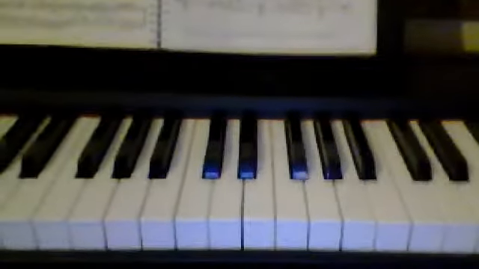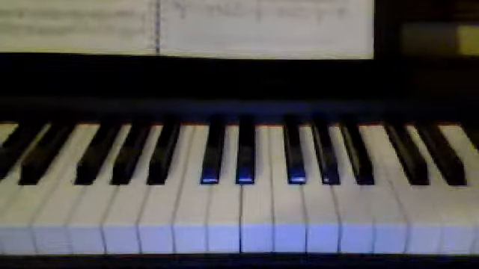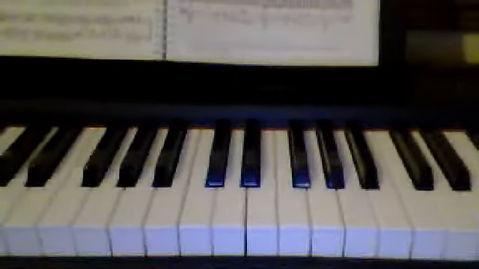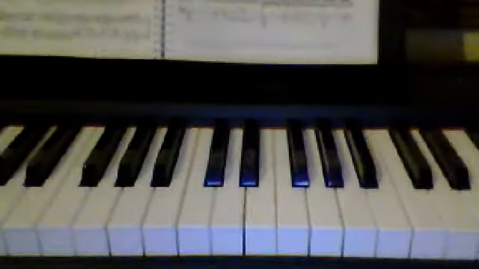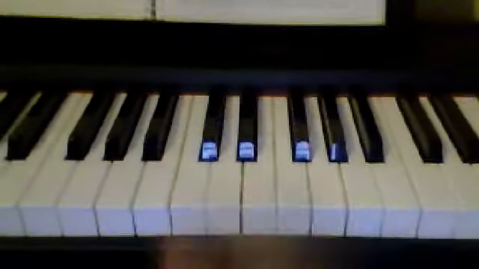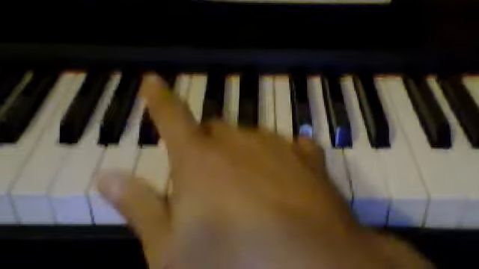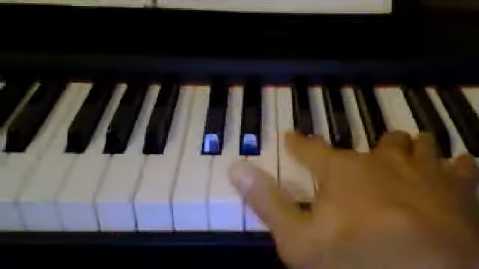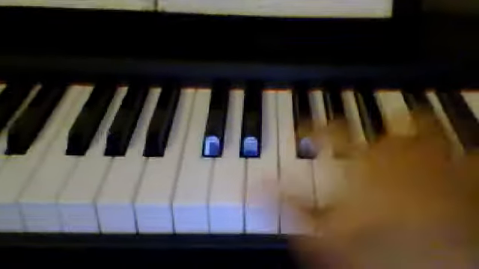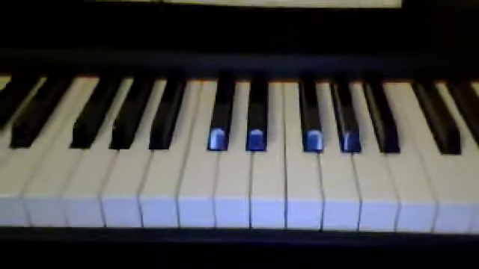Today's lesson is note names. It's pretty basic. The music alphabet only has A through G, starting on A, but we're going to start on C just to make it a little easier. As you can see, there's 2 black keys and then 3 black keys, and those are the groups of 2 and 3, 2 and 3, so on and so forth, both directions.